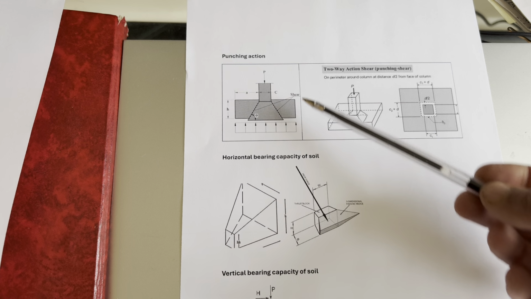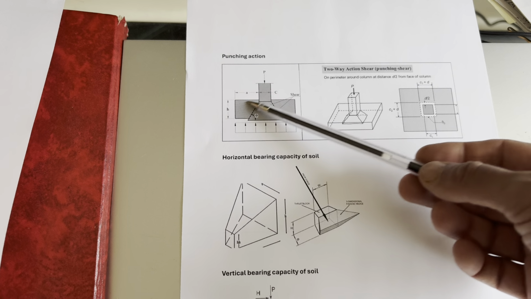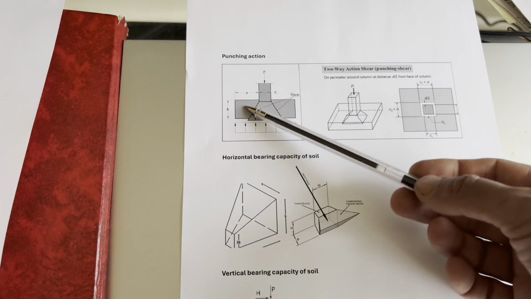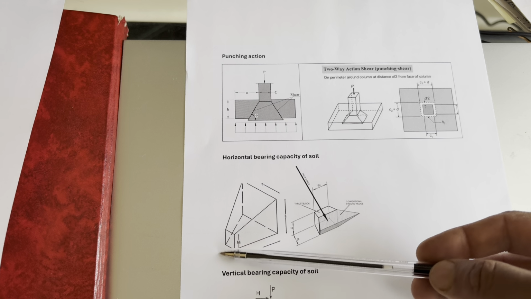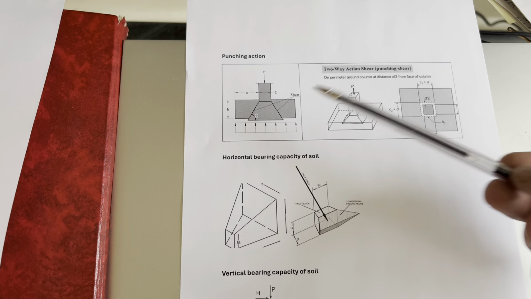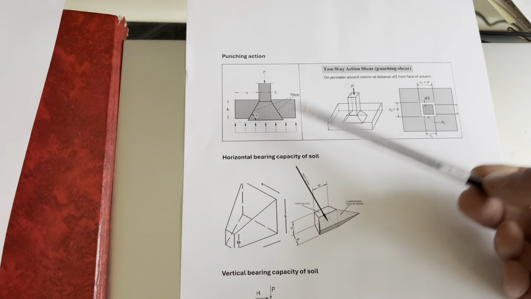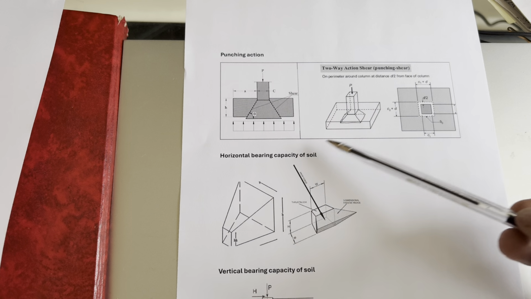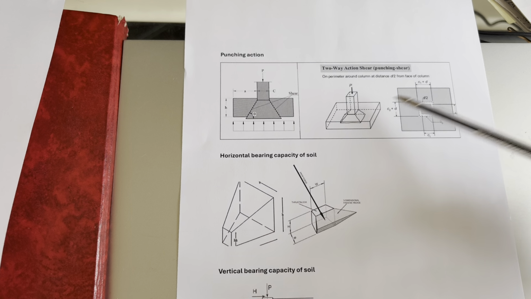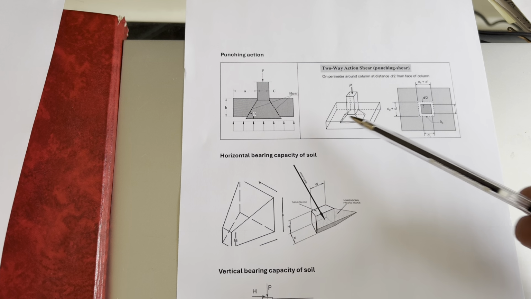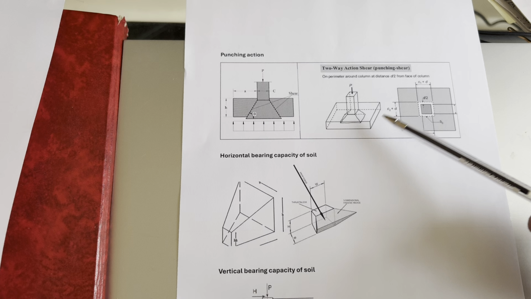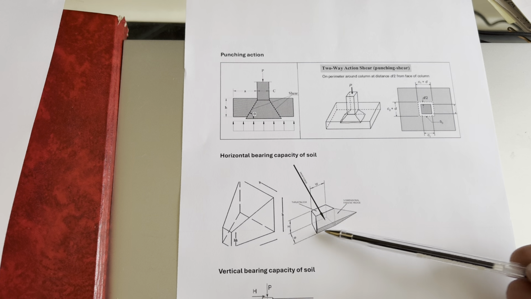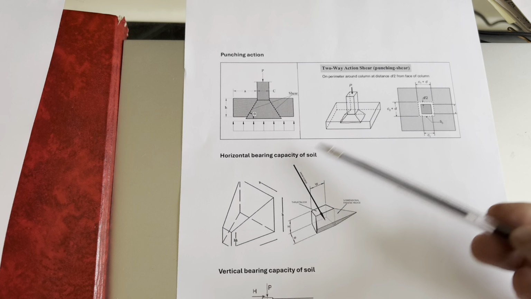In this case, we check for bare concrete, or only the concrete case. And if it is strong enough for this one, we say that the concrete itself is strong enough. Otherwise, we need to provide some reinforcement like what we design for slabs, or the columns above the beams. So it is easy to check.